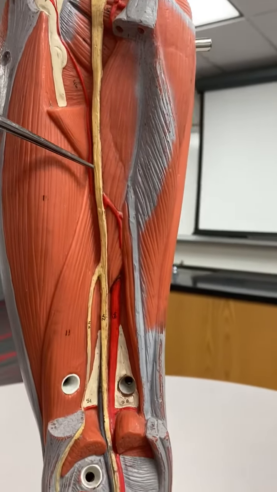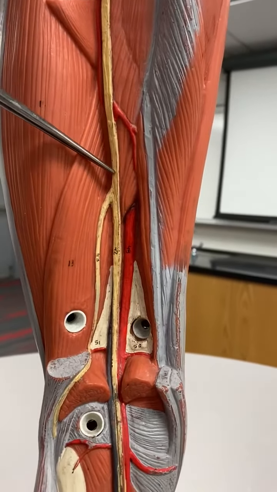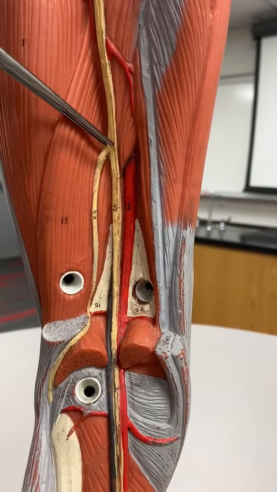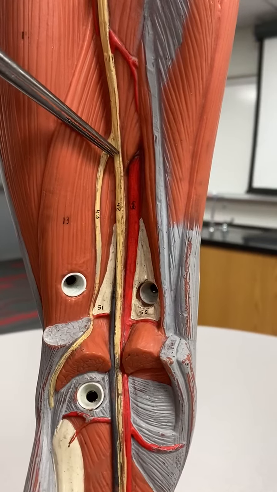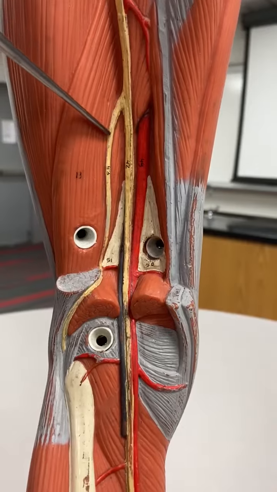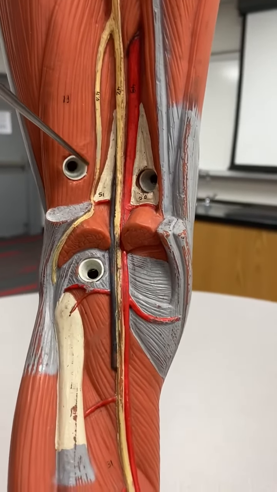people say the largest nerve of the body. Sciatic nerve proceeds down the posterior thigh and then divides just above the popliteal space into the tibial nerve and the common peroneal nerve or common fibular nerve.